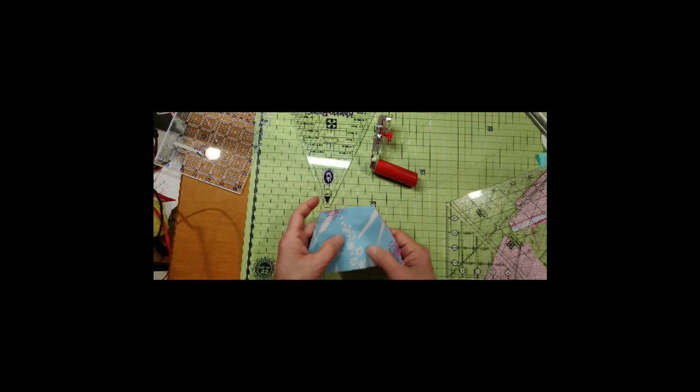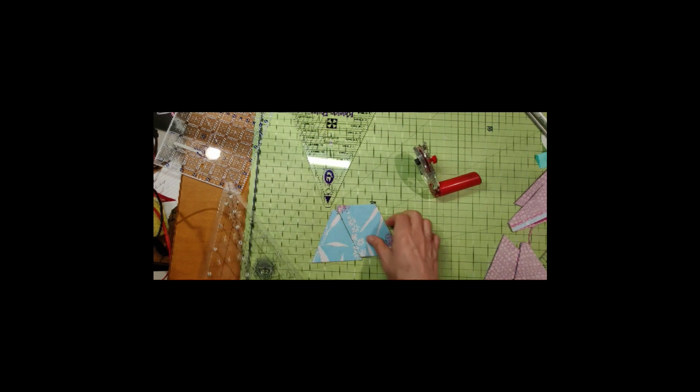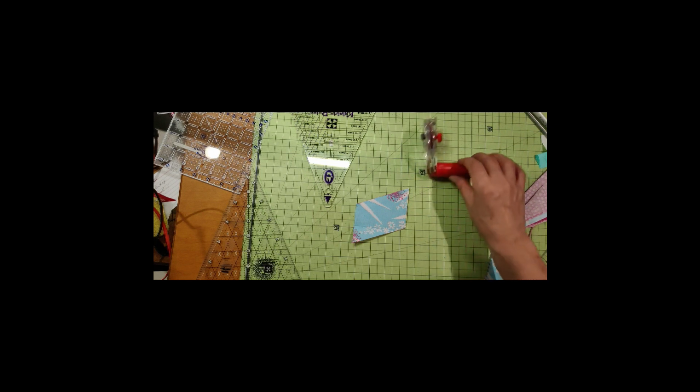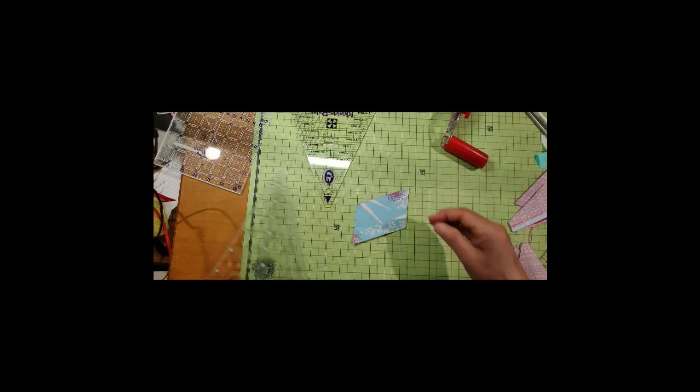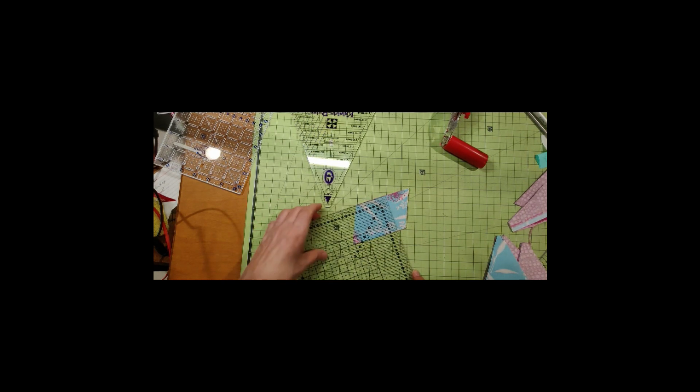And I think I can get one. Can I get? Nope, cannot. So now we've got to open this up and let's go ahead and line this up. And I would just simply probably put this in the scrap bin, or let's measure and see what we've got. So we know that this is 2.5 inches.